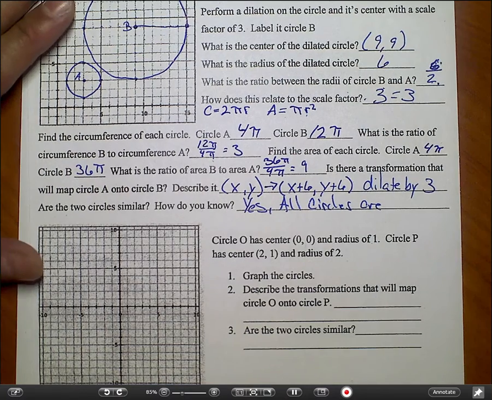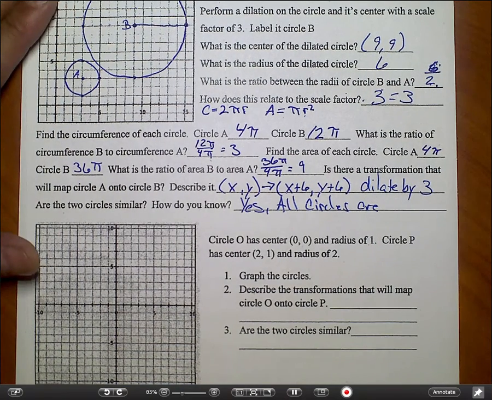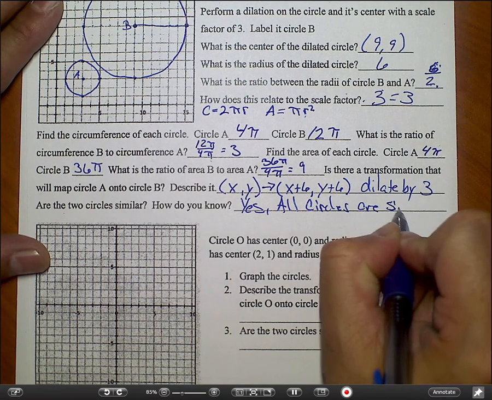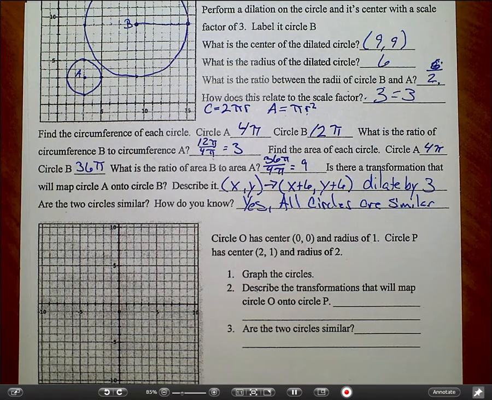All circles have the same shape, right? If they are not a circle shape, then it's not a circle, right? All circles are going to be similar, right? They're just the same shape, different sizes.